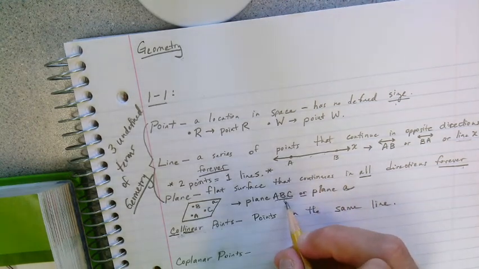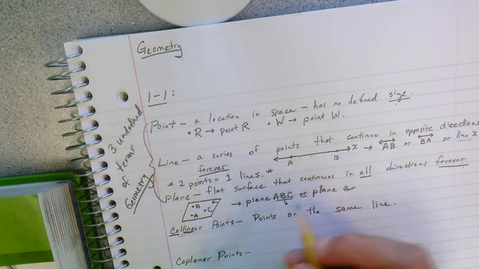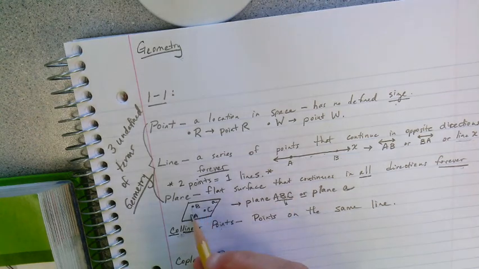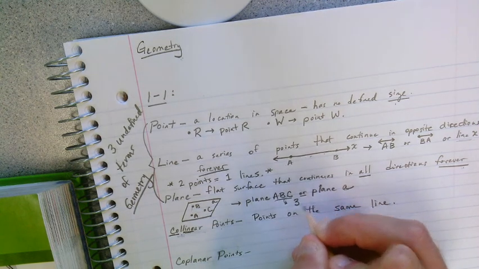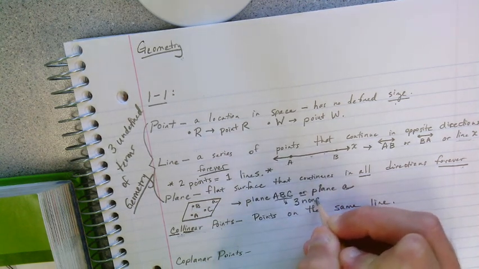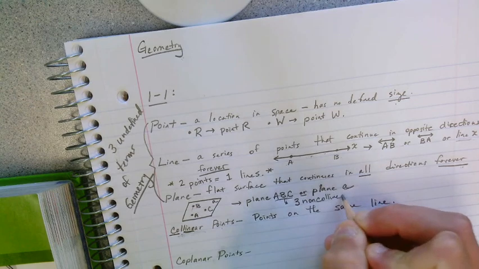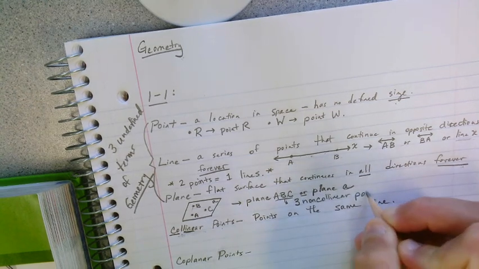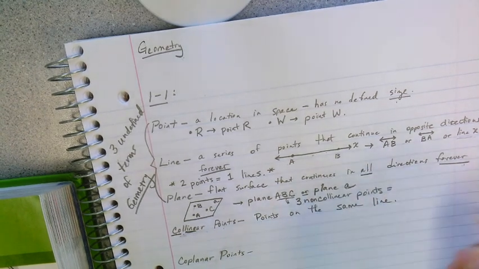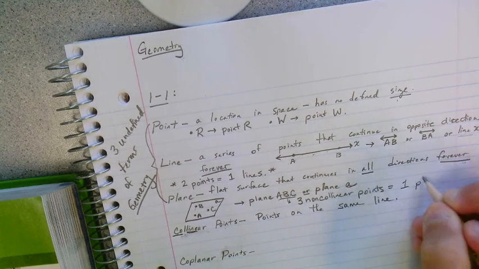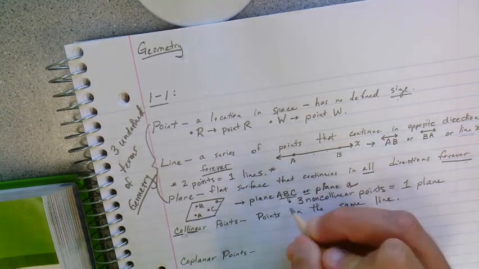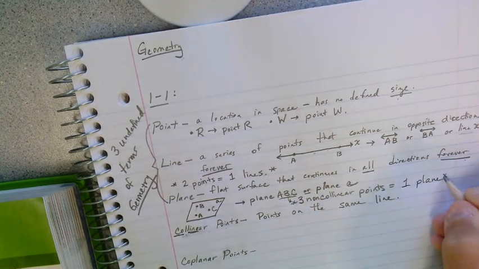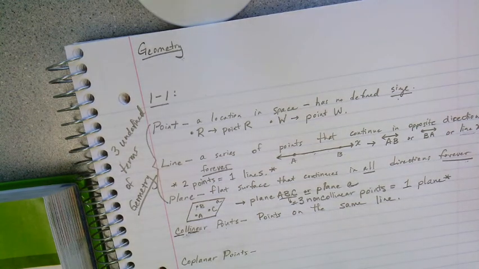But back to my point here with plane ABC, these points are not in the same line, okay? So we could say this, if we have 3 non-collinear points, this will always make up one plane, okay? 3 non-collinear points will always make up one plane.